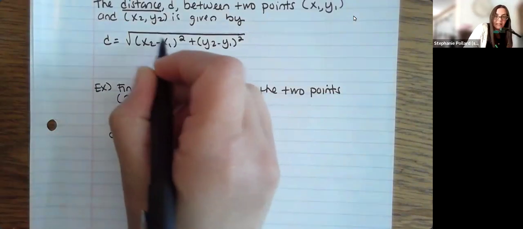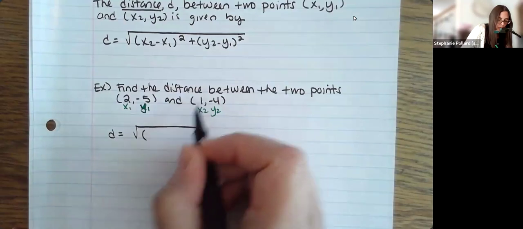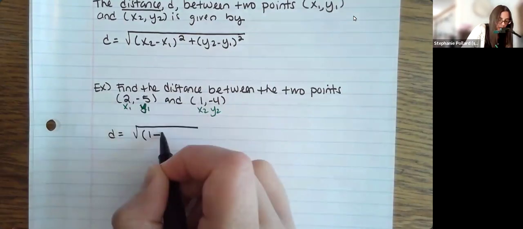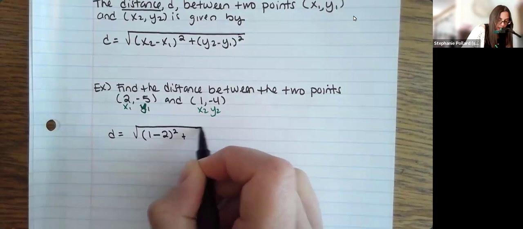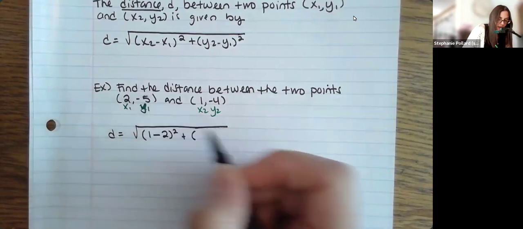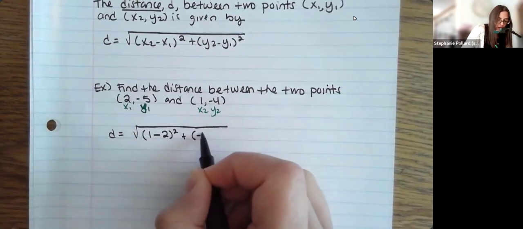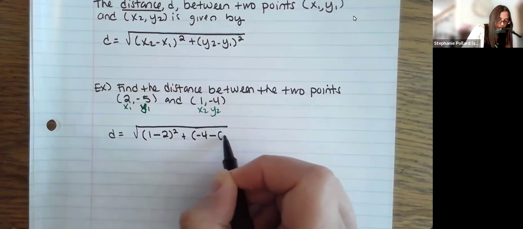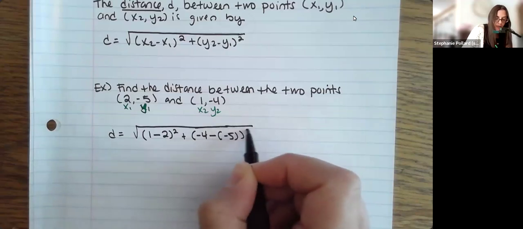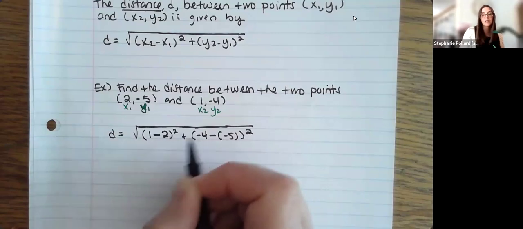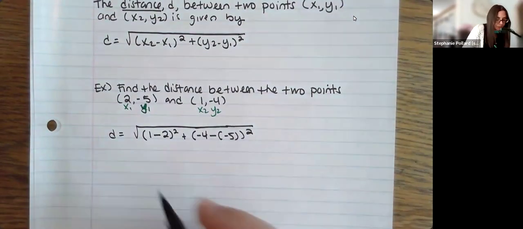So here I'm subtracting the x values. So x2 is 1 minus x1 is 2. Then I'm going to add that and subtract the y values. So y2 is -4 minus y1 is -5. You do want to be careful because the formula does have minus signs in it, so watch out for those negatives.